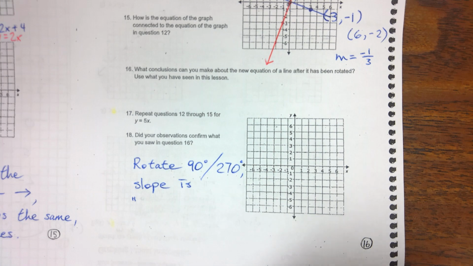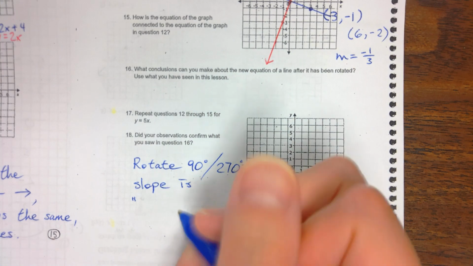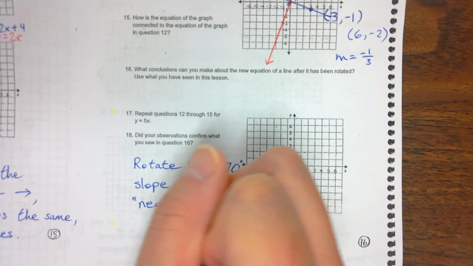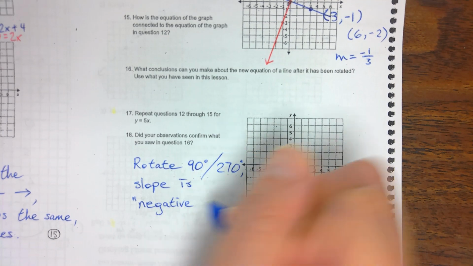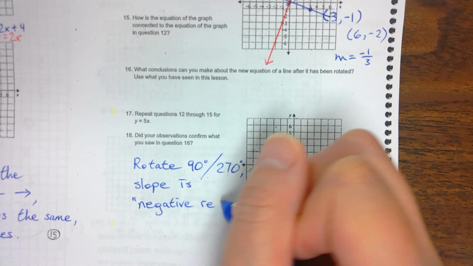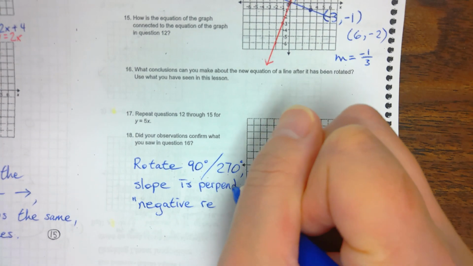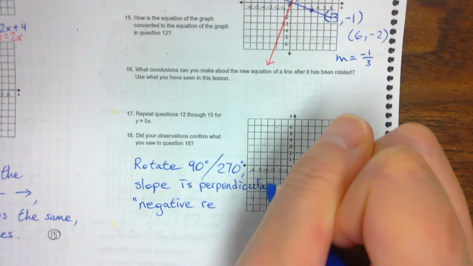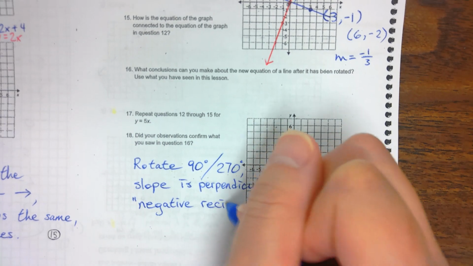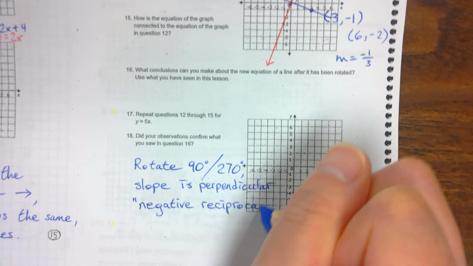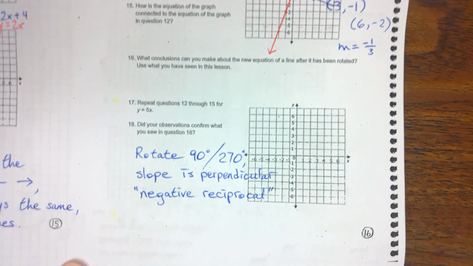Perpendicular slopes, negative reciprocal. Good. Slope is perpendicular, which also means negative reciprocal. All right.